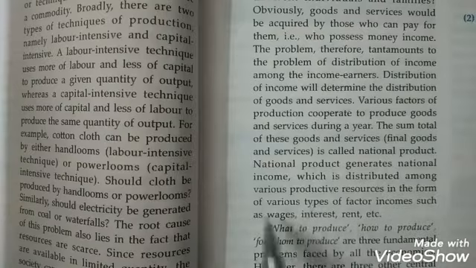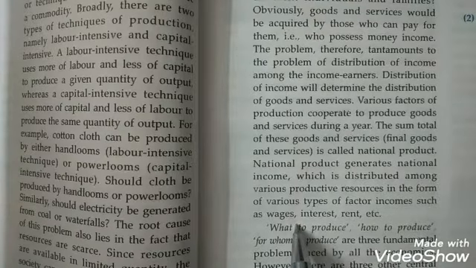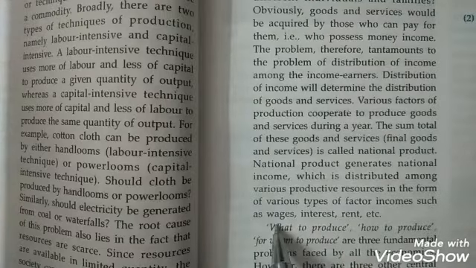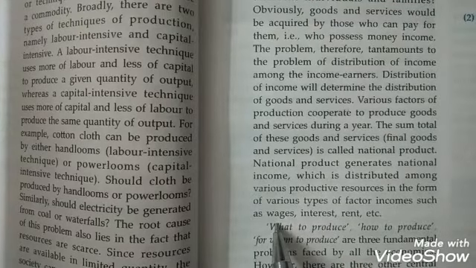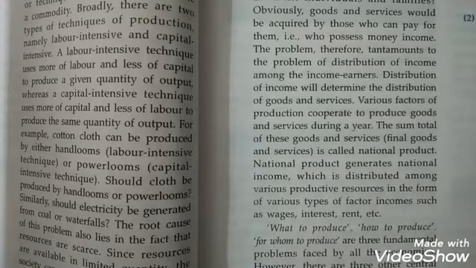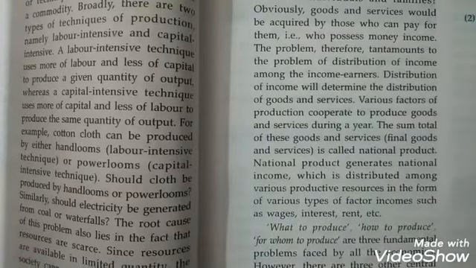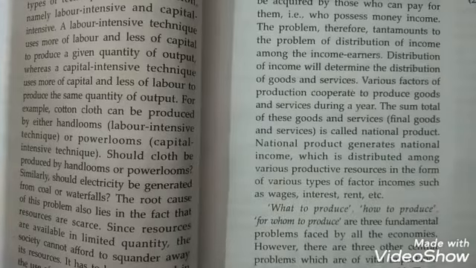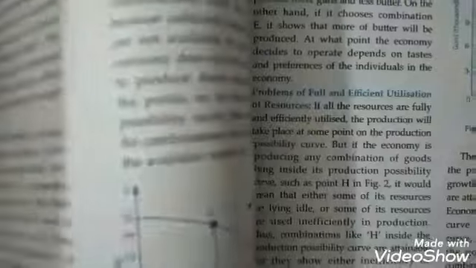And how much each one is getting will determine how much share of the goods they will get, because this return will determine their purchasing power. So what to produce, how to produce and for whom to produce are the three fundamental problems faced by all economies.